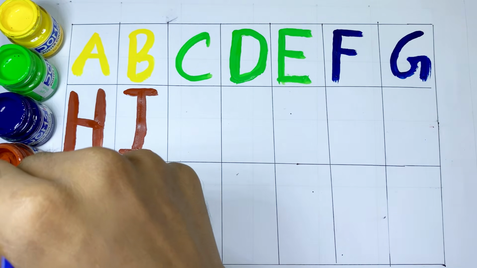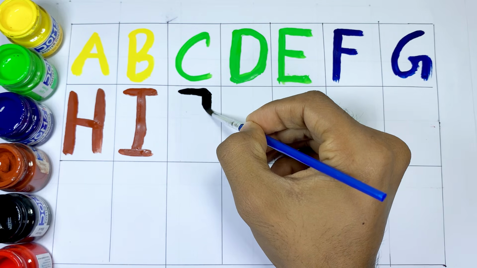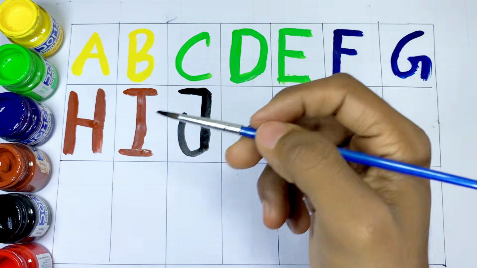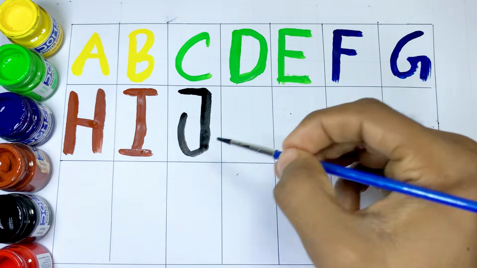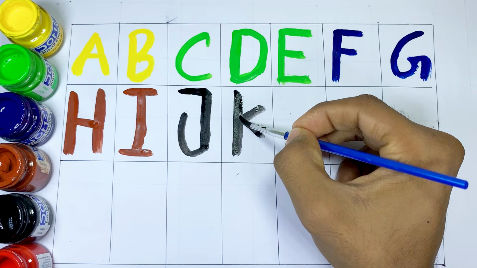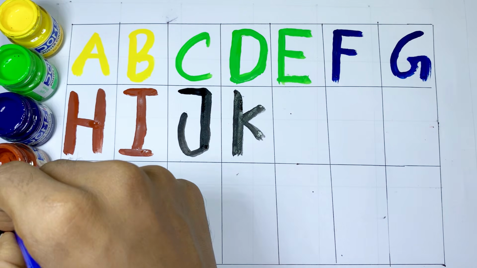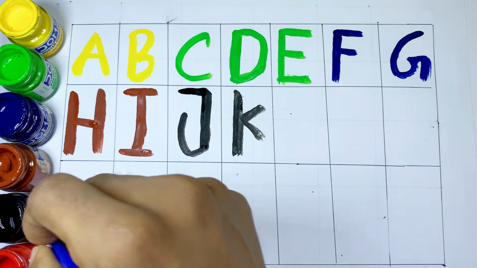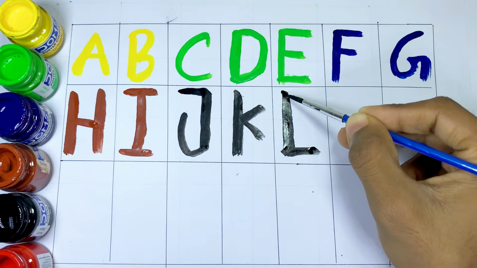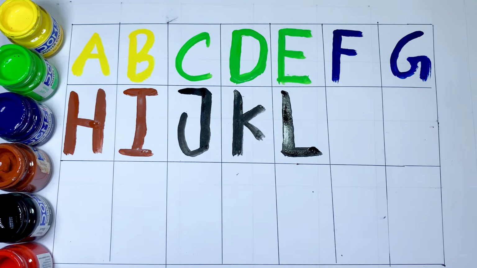Kids, now you draw J and use black color. J for joker, J for jackfruit. K for king, K for kite. L for lion, L for lemon.